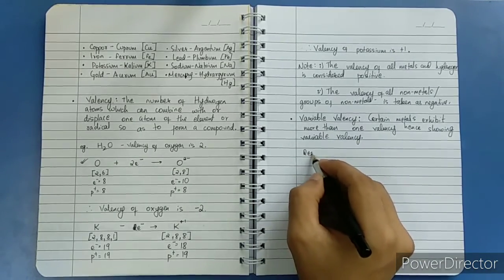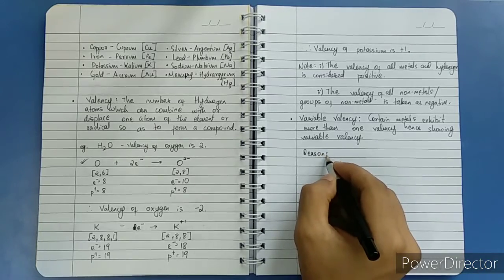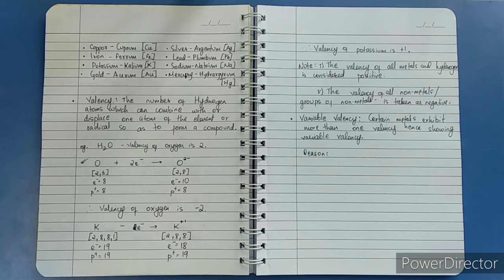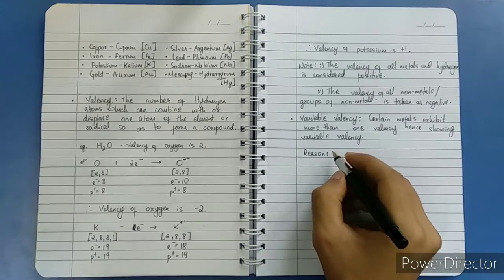Why does this variable valency occur? Because they sometimes lose only from their last shell, that is the valence shell, and sometimes they even lose from their penultimate shell, the last second shell. So that is why it exhibits more than one valency, hence variable valency.